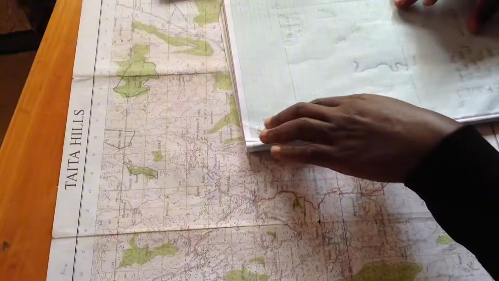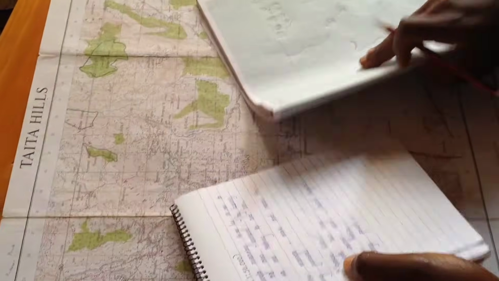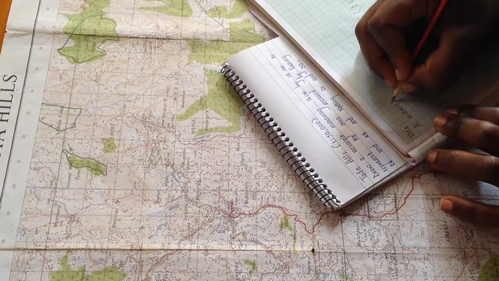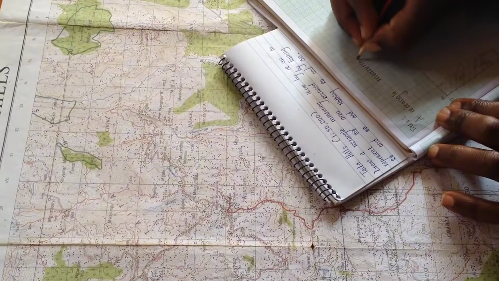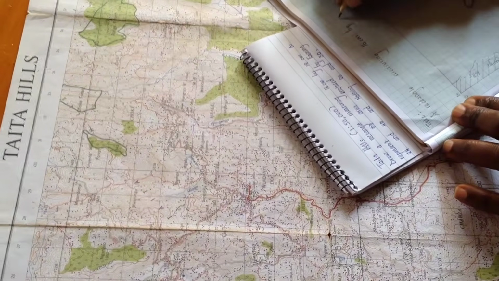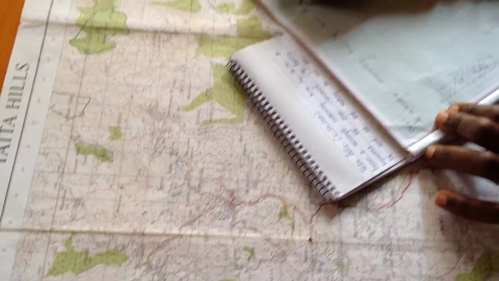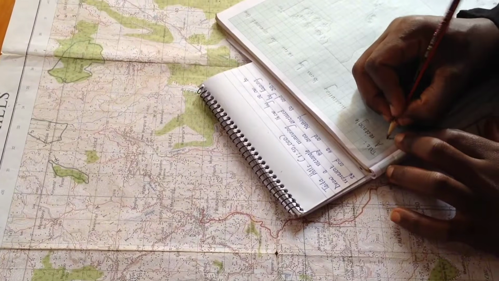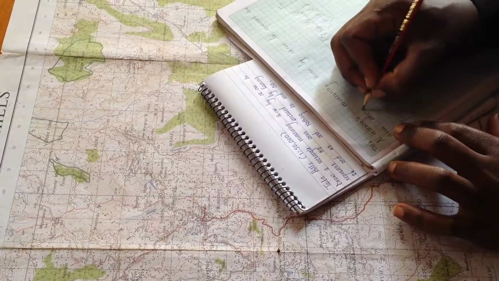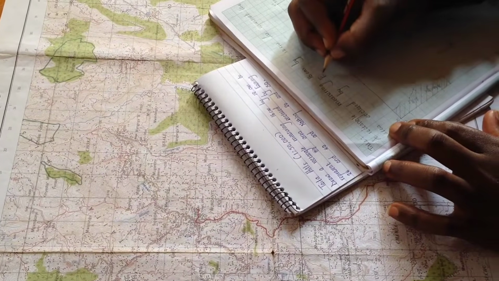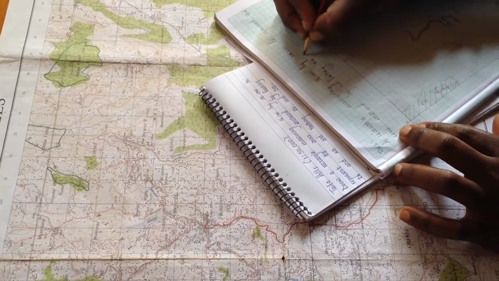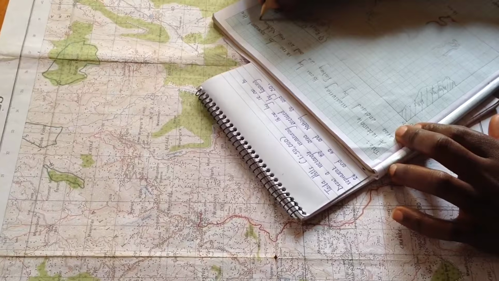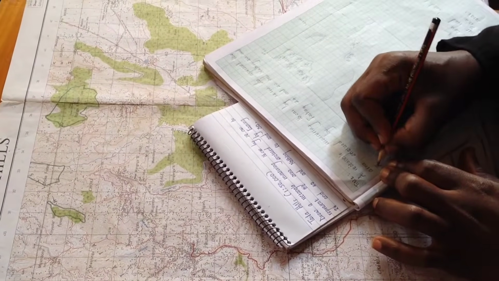I know this is not that much. For the title, you just talk of a rectangle measuring 16 centimeters by 12 centimeters to represent the area enclosed by easting 24 and 40 and northing 20 and 30.